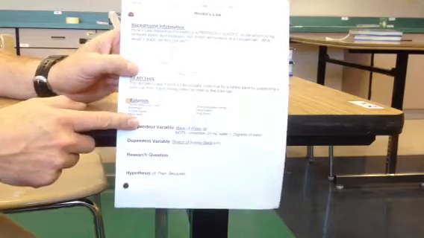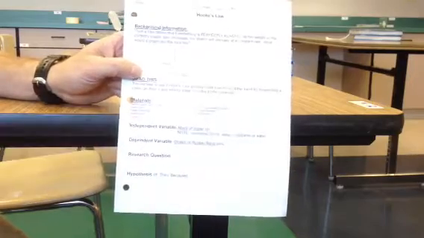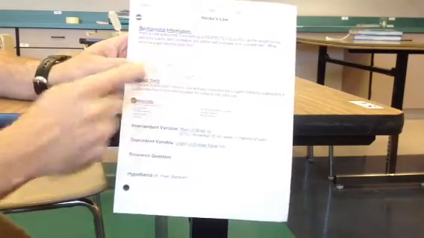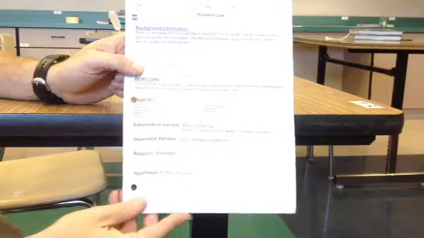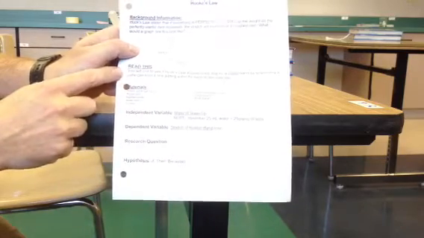Okay, so here's the front page of your lab. What you're going to do is, after you're settling in today, read through here and draw what you think the line would look like if it follows Hooke's law. Then make sure you read this. It's the point of the lab.